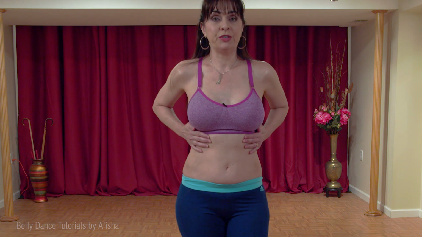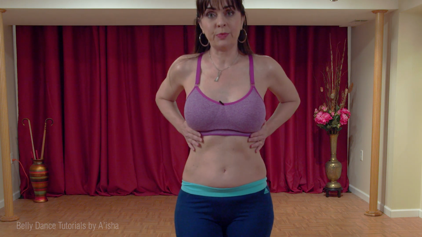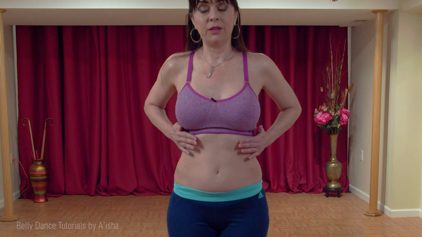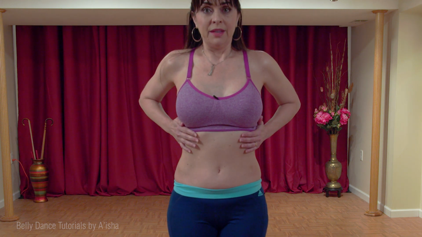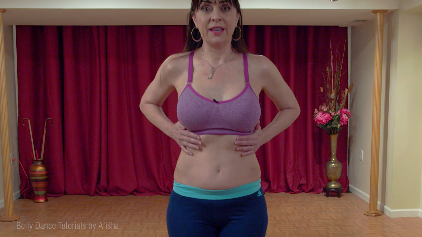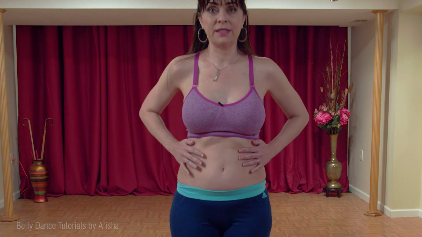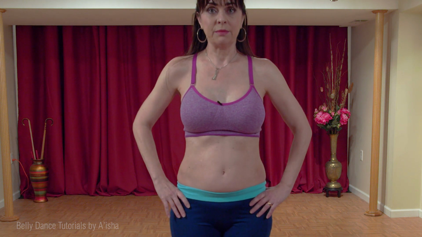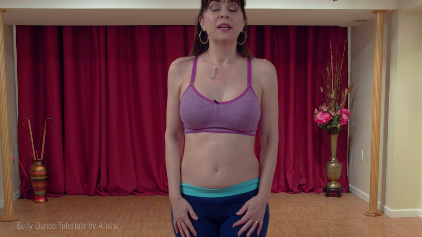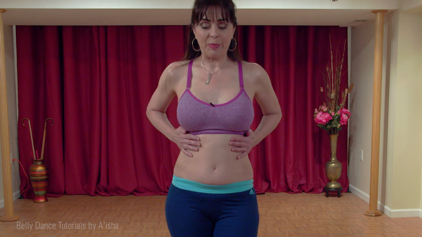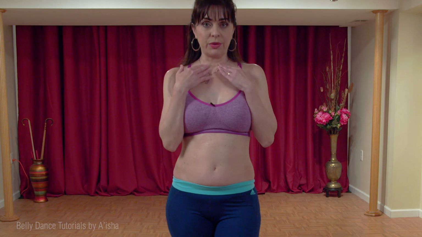So that's not hard to do. Just put your hands here on the sides of the rib cage and inhale. That's all we want to do. So this is relaxed position. This is expanded position.